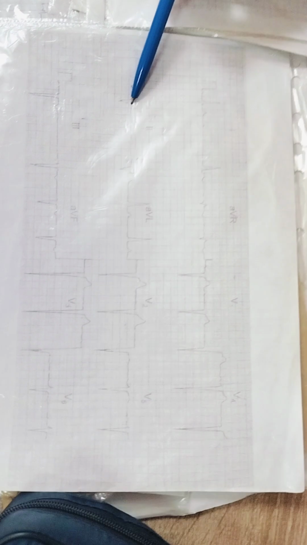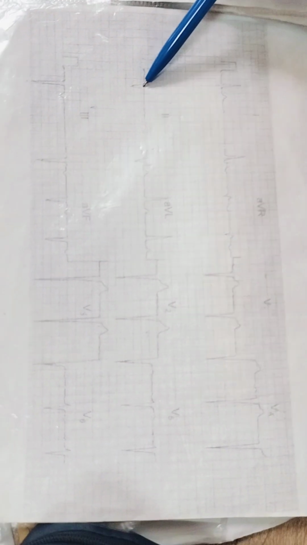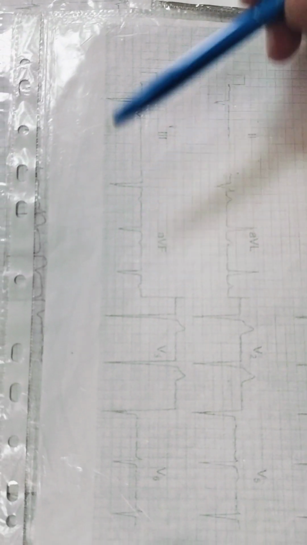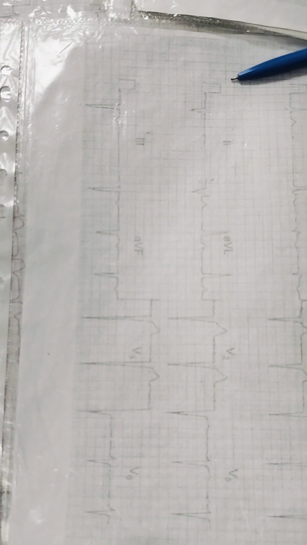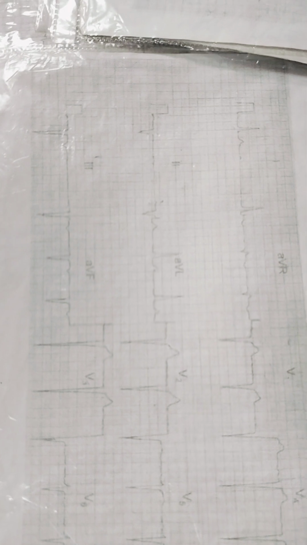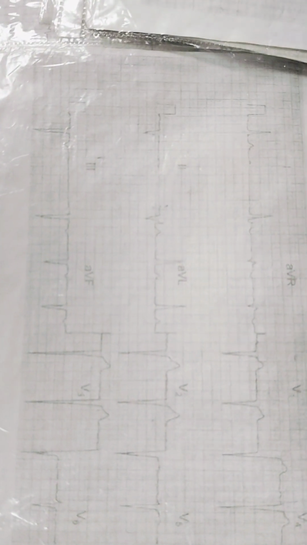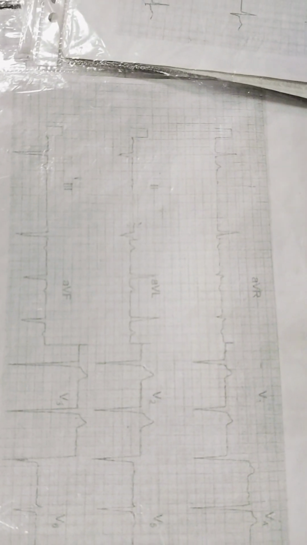Quality is okay. QS wave. T wave is absent. QS, T is negative. It is subacute transmural myocardial infarction. It's not reduction yet. T is negative. It is subacute.